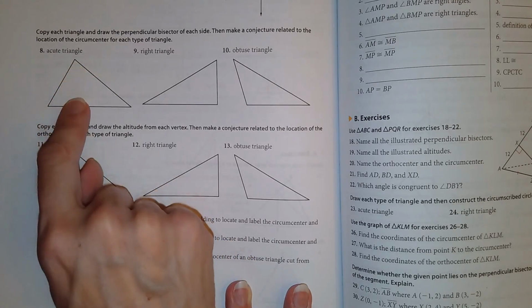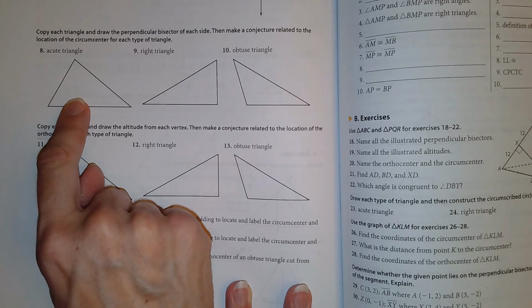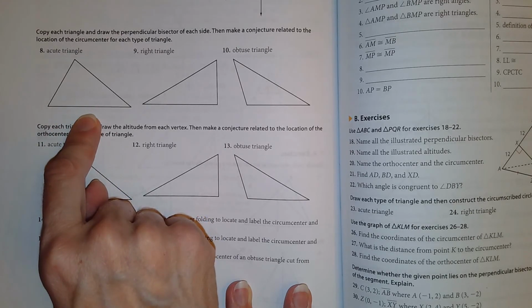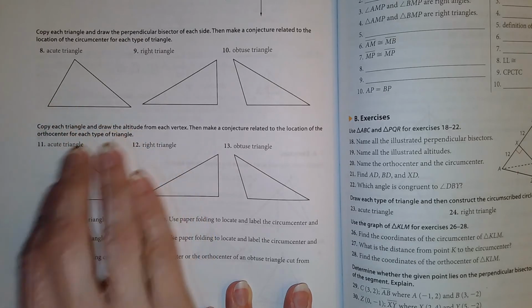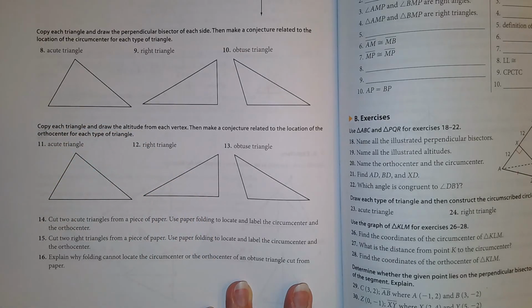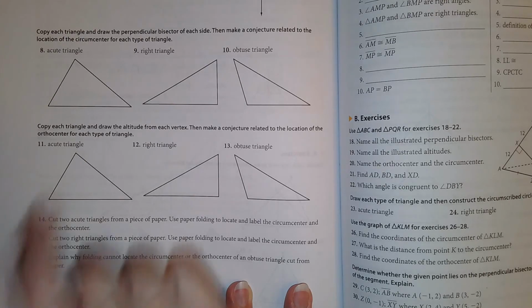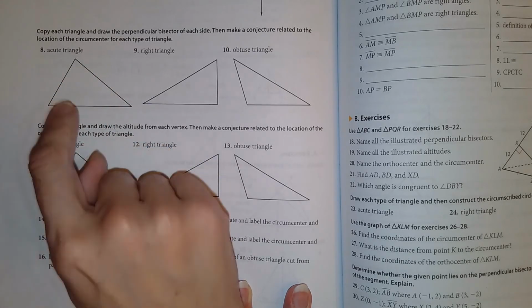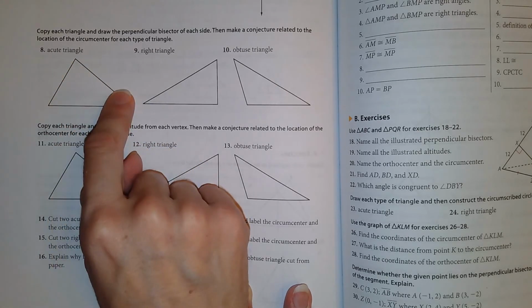And the same thing when you're actually constructing these, whether you use your compass or you use a ruler and protractor, note card, however you do it, make sure that the segments you draw in are nice and straight, so that I can easily tell if you're trying to bisect the whatever side of the triangle you're doing, and make sure that you do this for each of the sides of the triangle.